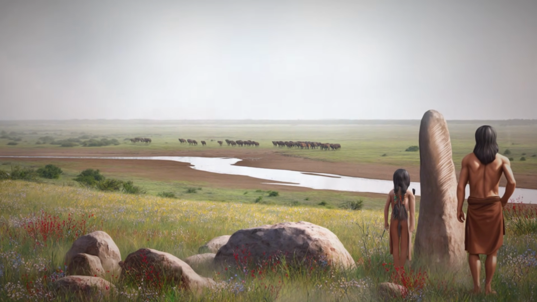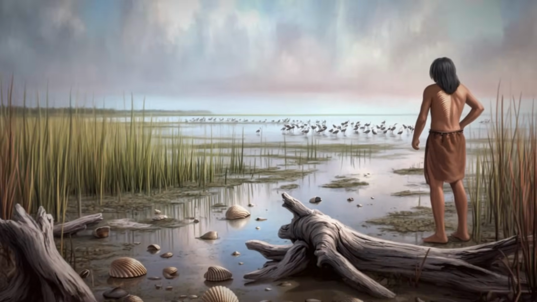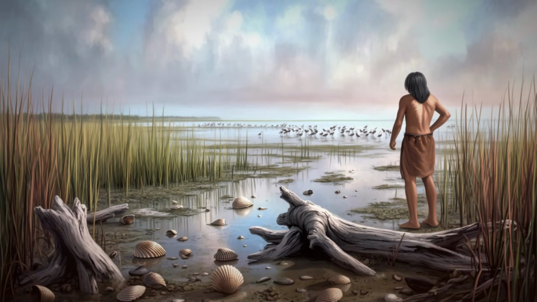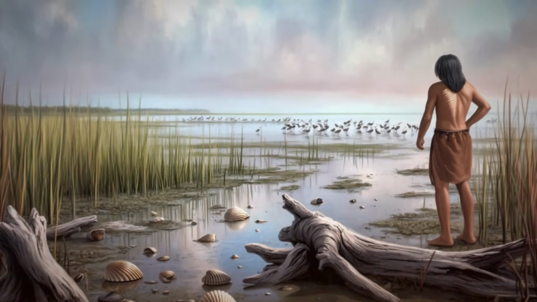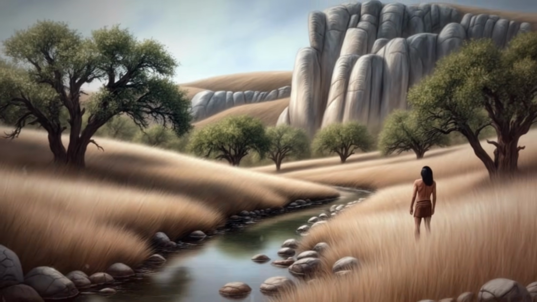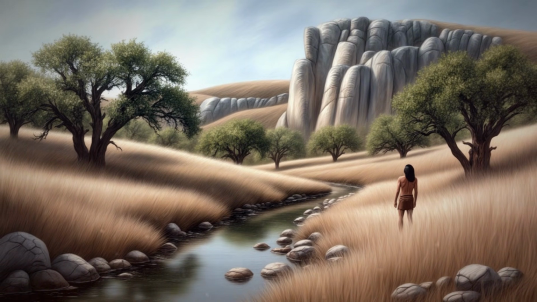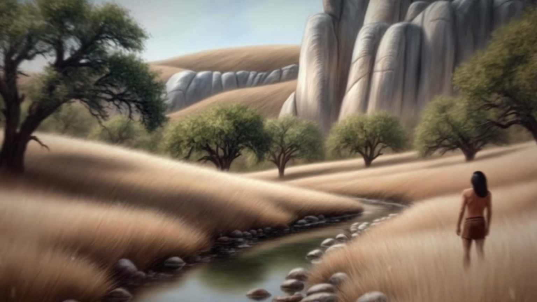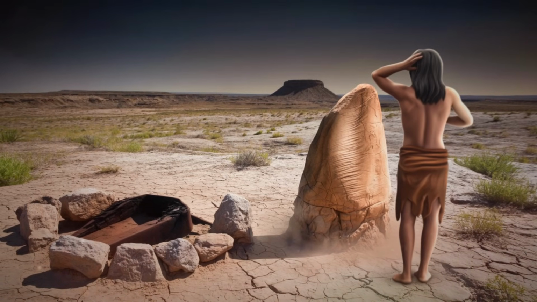periods. Defended site locations on hilltops or in rock shelters with limited access suggest concern about attack. Skeletal remains show violent trauma in some populations. However, the overall frequency of violence remains moderate. Most populations appear to have managed resource competition through territorial agreements and periodic aggregations rather than sustained warfare.